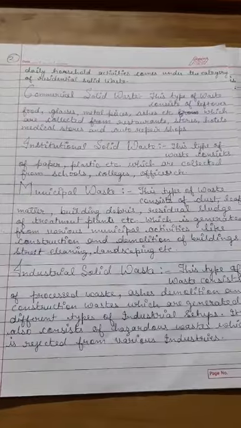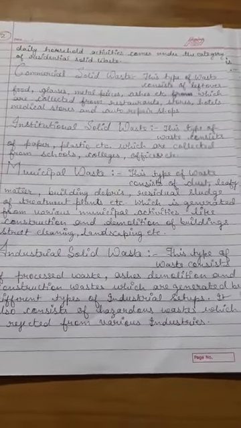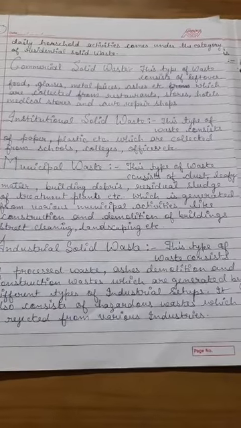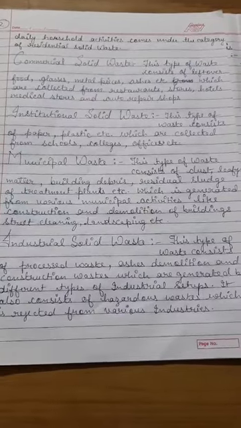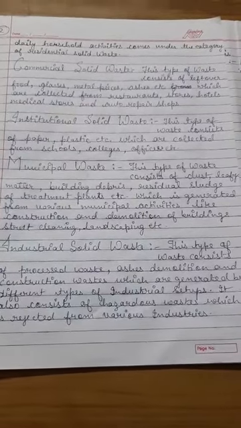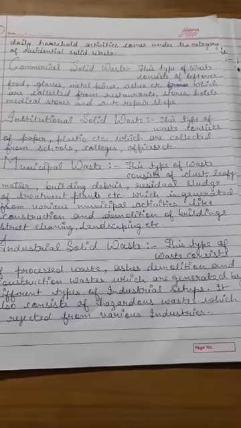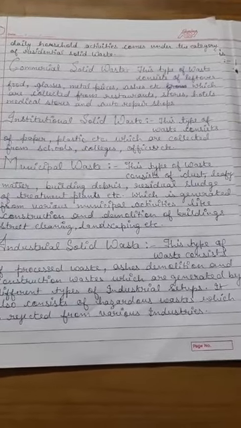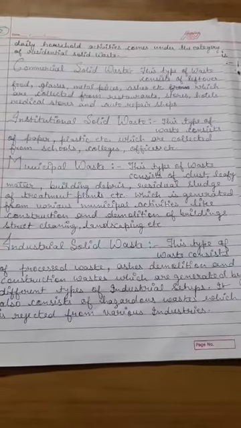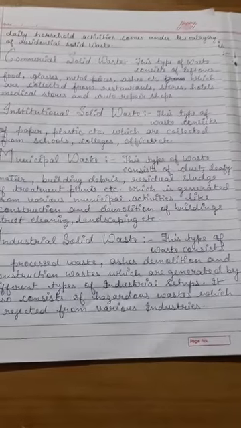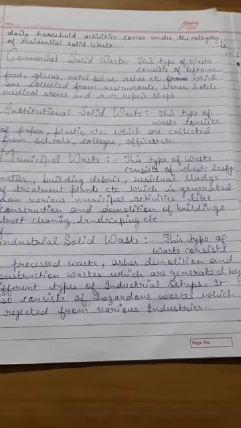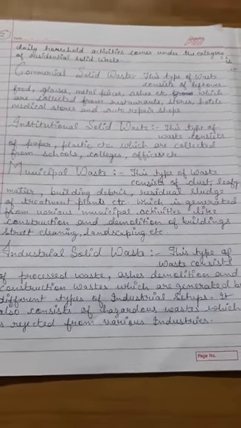Next is municipal waste. This type of waste consists of dust, leafy matter, building debris, residual sludge of treatment plants, etc., which is generated from various municipal activities like construction and demolition of buildings, street cleaning, landscaping, etc. Basically, it is municipal waste which can be generated throughout the city or village and is collected by the municipal authorities.